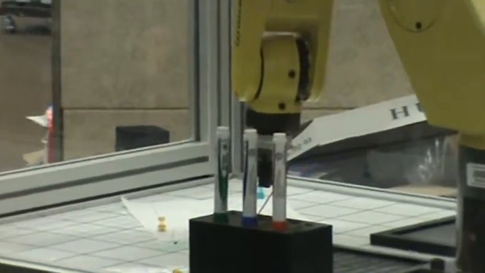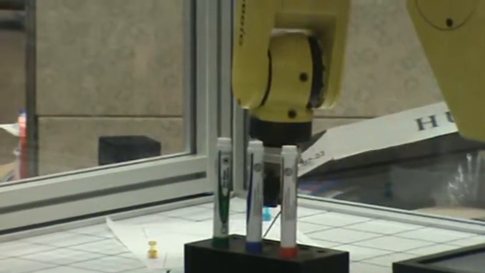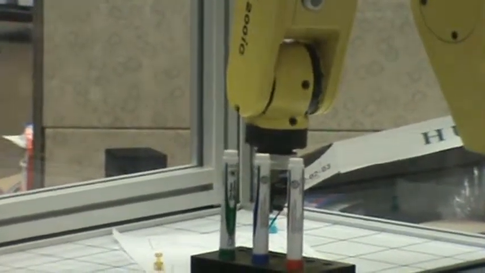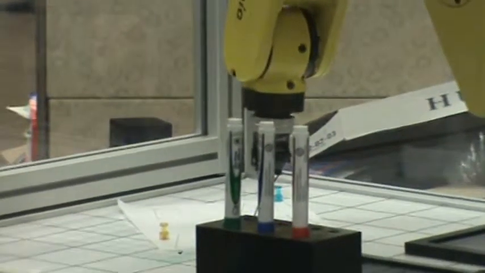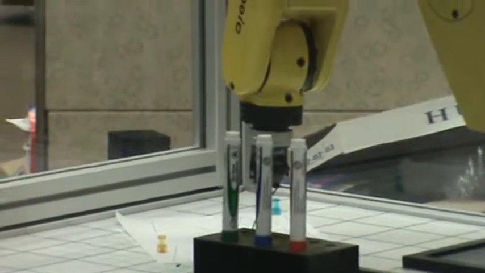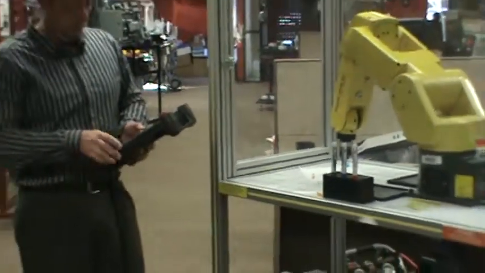So if I go to user frame and I hit X positive, notice instead of coming straight out, it's following the user frame that I gave it earlier. So I basically told the robot, this is no longer XYZ, this is XYZ.